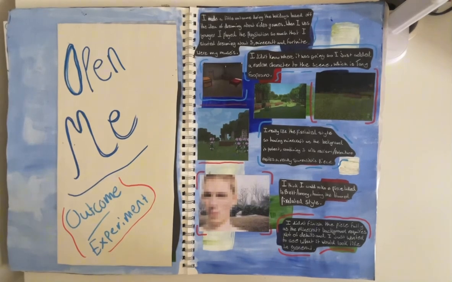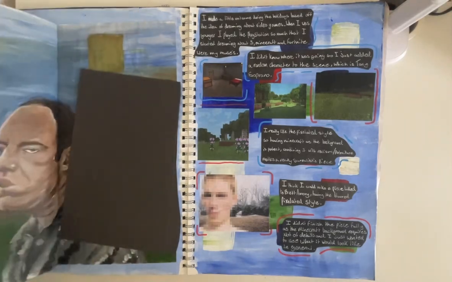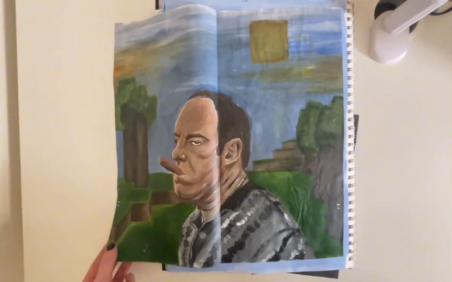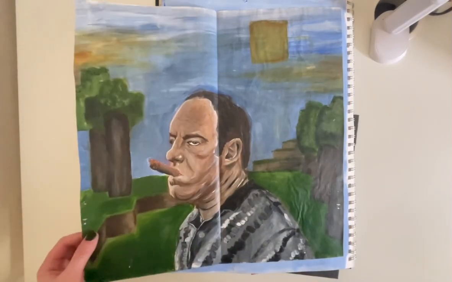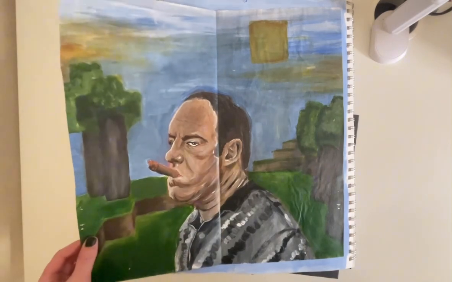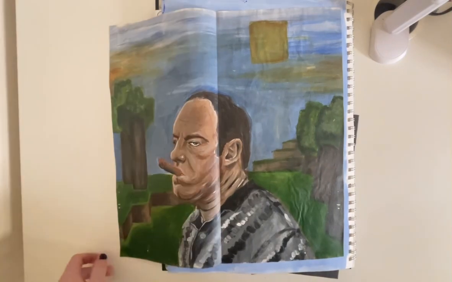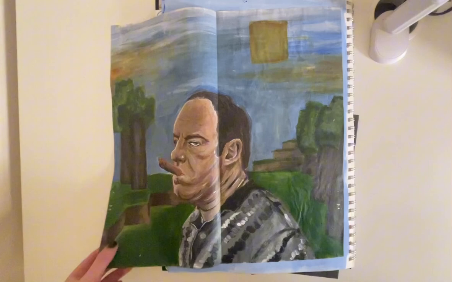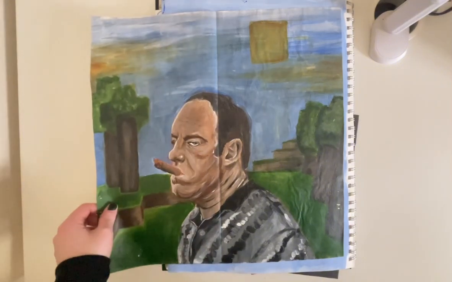Now we come to my first experimental outcome. It comes from the idea of video games and dreaming about video games. So this piece is very random, to be honest. It is an unfinished piece. It was only a quick painting I did. It's of Tony Soprano in Minecraft. As simple as that, but it's surreal.